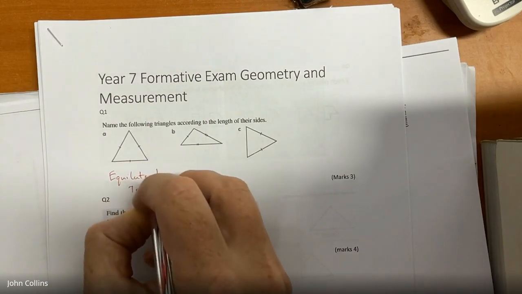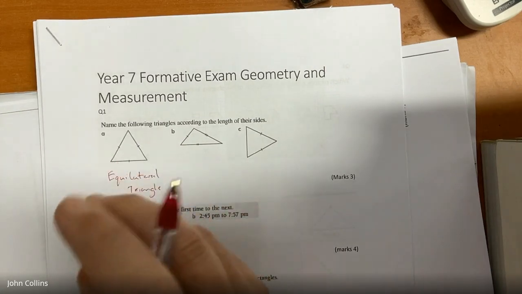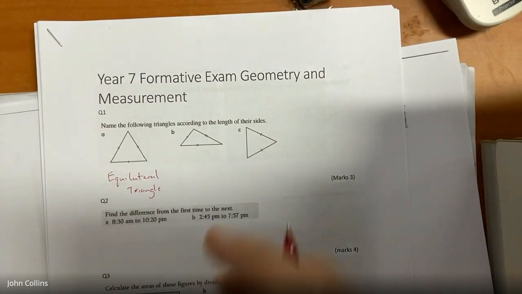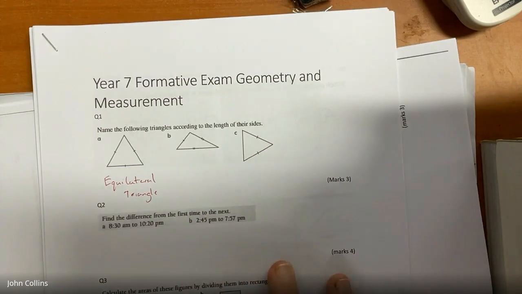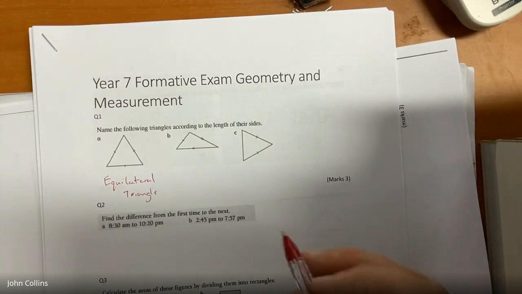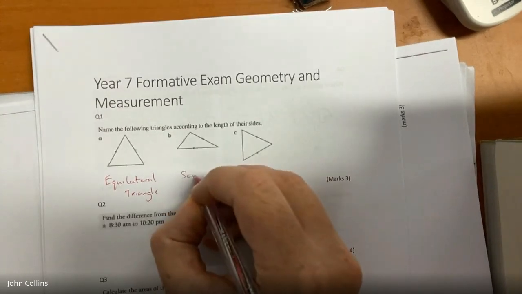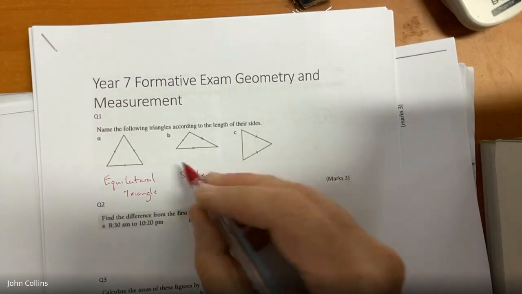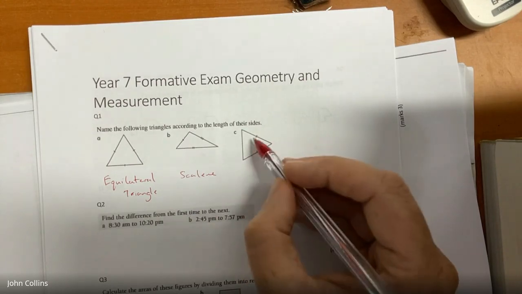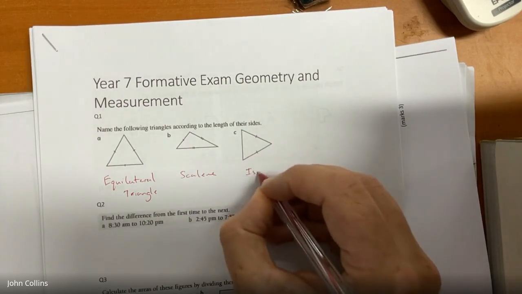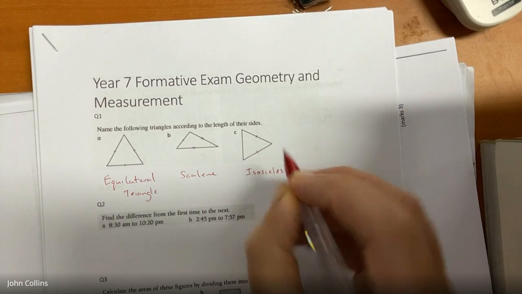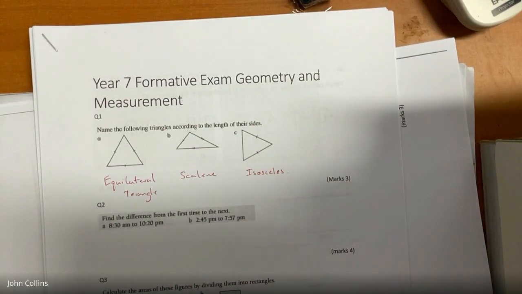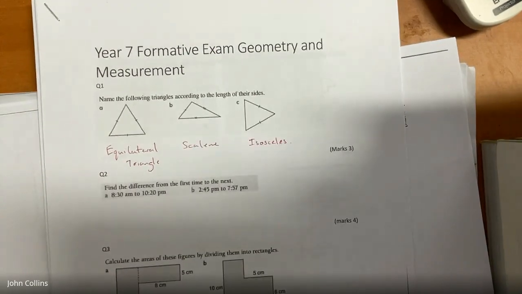I am not going to be marking for spelling in this. If you get it close enough and I can read equilateral, you'll get the marks. Equilateral. Second one is scalene, all different sides, and the third one has two equal sides, which is isosceles. Once again, not marking spelling. So a mark for each, that's 3 marks.